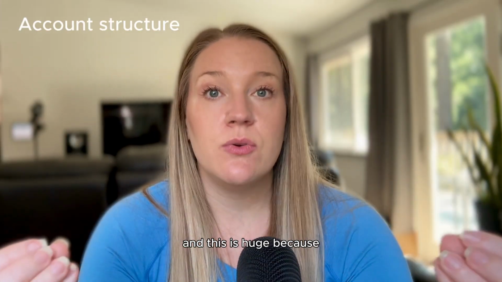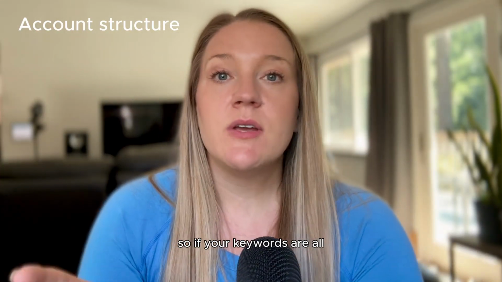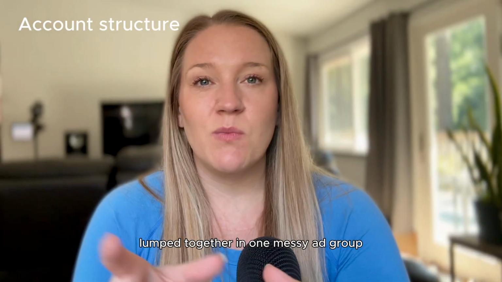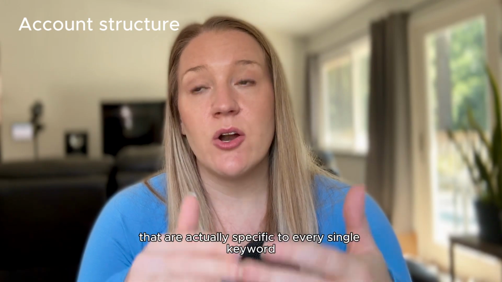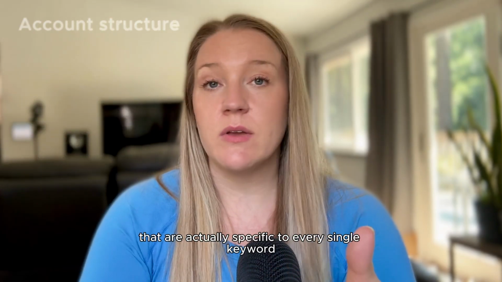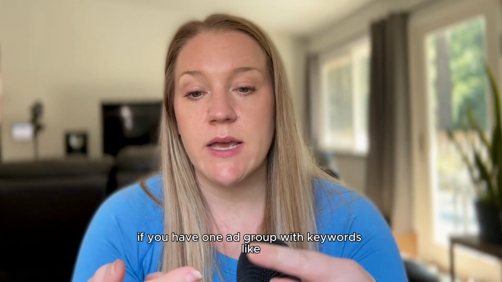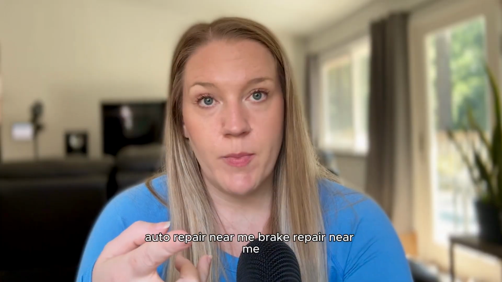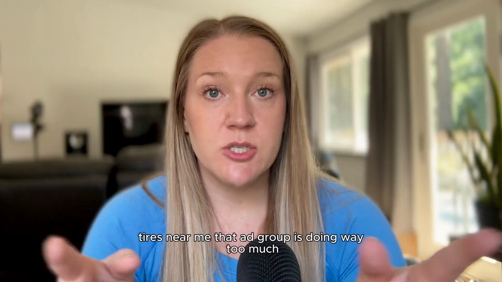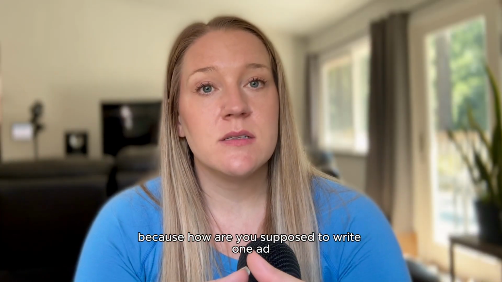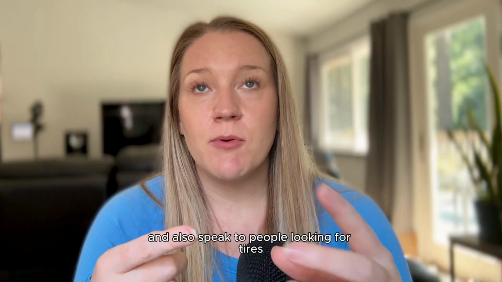And then the next big thing that I would look at is your account structure. And this is huge, because a lot of the CPC problems start before the ad even gets written. If your keywords are all lumped together in one messy ad group, it becomes really hard to write ads that are actually specific to every single keyword. So let's say you own an auto shop. If you have one ad group with keywords like auto repair near me, brake repair near me, tires near me, that ad group is doing way too much, because how are you supposed to write one ad that speaks to people looking for brakes and also speaks to people looking for tires?